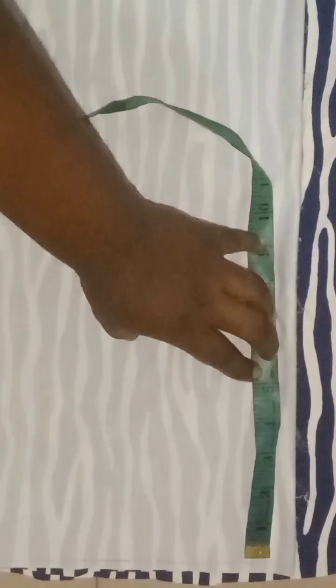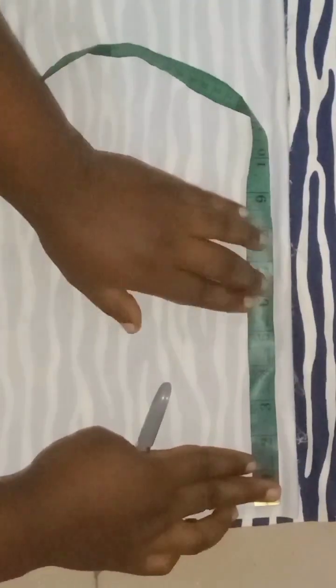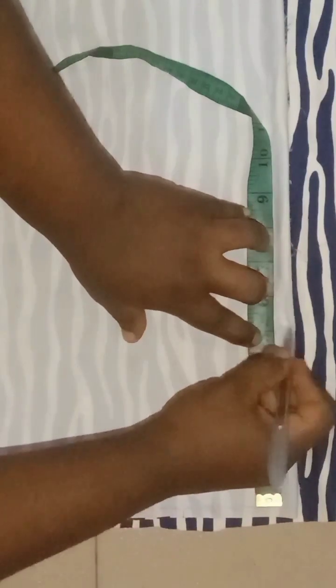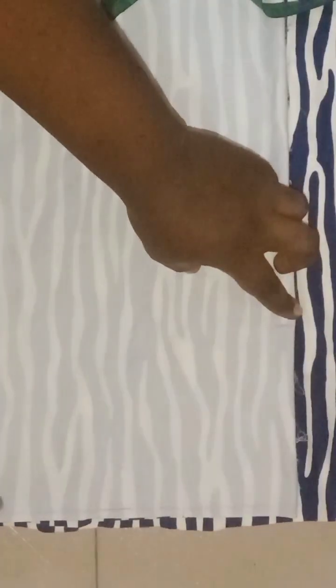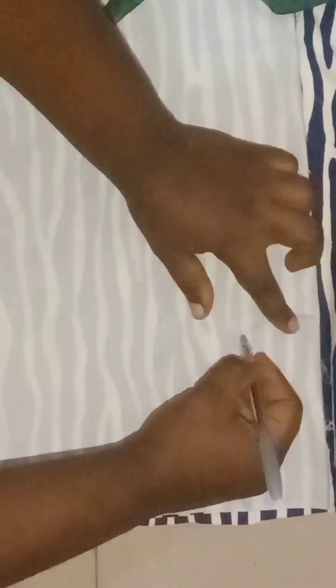So I'll come to this end, go down by 5 inches to make my slim curve. To make my sleeve curve, I'm going to come to this end and I'll come down by 5 inches there. 5 inches. So I'm just going to make a simple curve, as seen in the video. So make a simple curve. Don't just do like an arc.